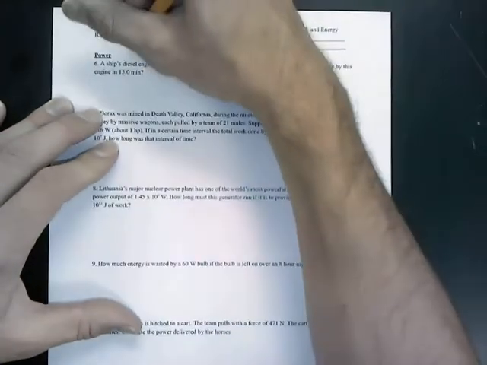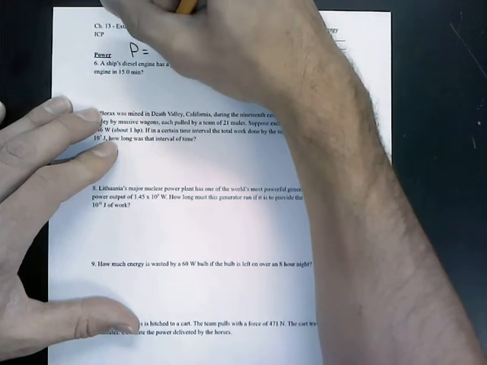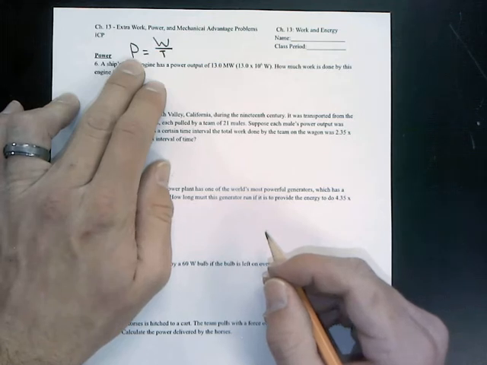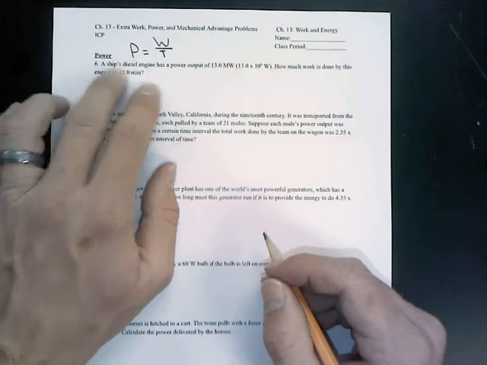All right, so power was another formula that we went over. And if you remember this, the power is equal to the W, work, over T for time. Now, it's very important to remember that the unit for power is watts. So it has a symbol of W, a capitalized W. Remember that as we go forward.